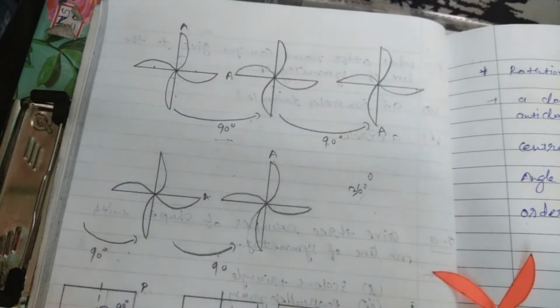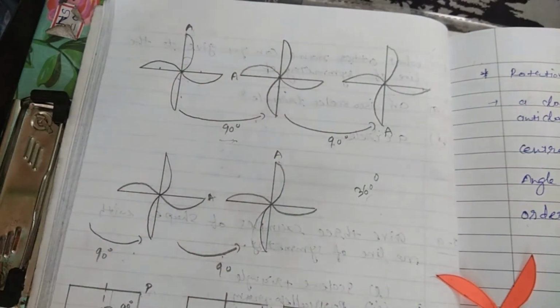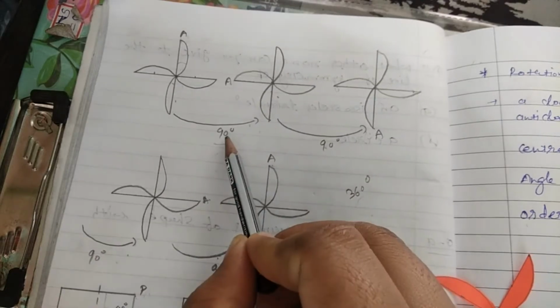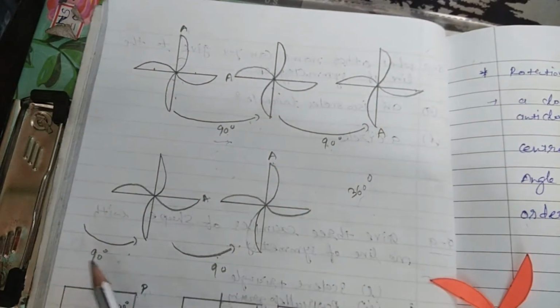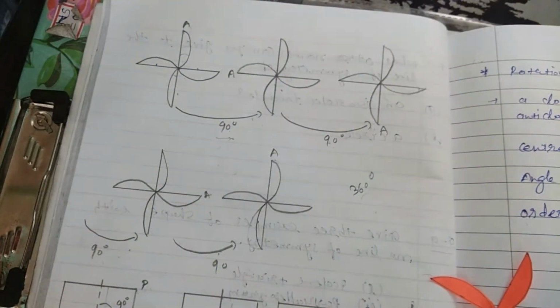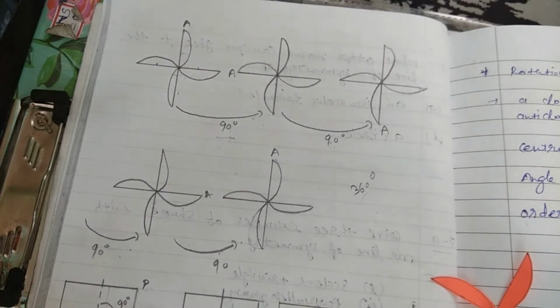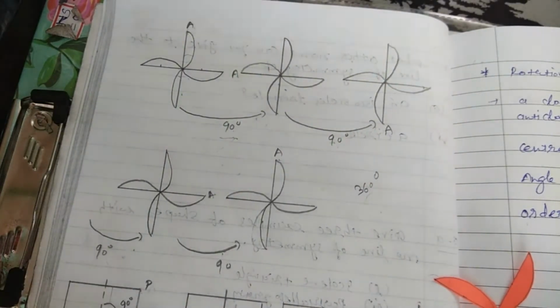So how much rotation have we done in total? We can count it. 90 plus 90, that is 180, 180 plus 90, that is 270, 270 plus 90, that is 360. So full rotation is called 360 degree rotation, half rotation is called 180 degree, and quarter rotation is called 90 degree.